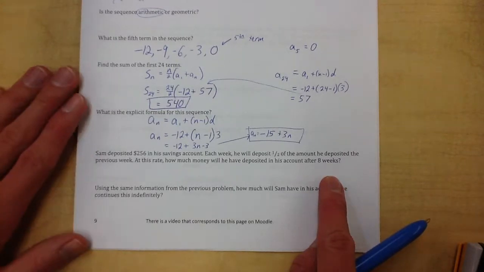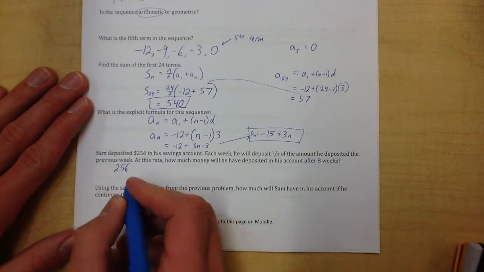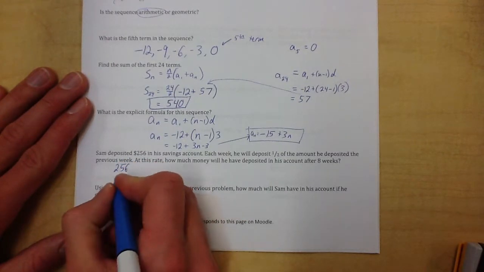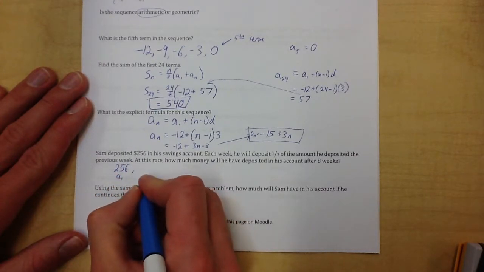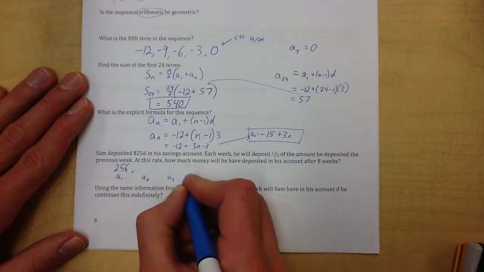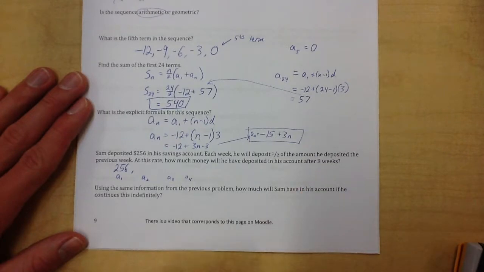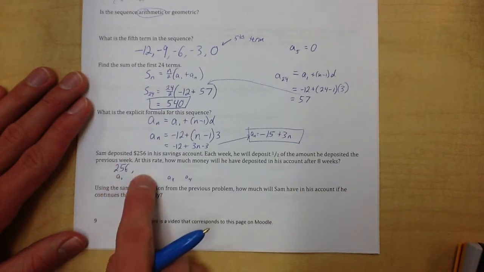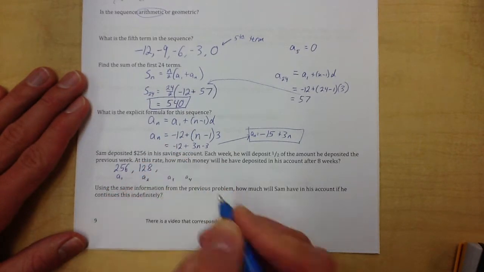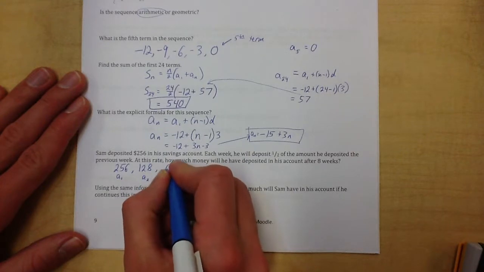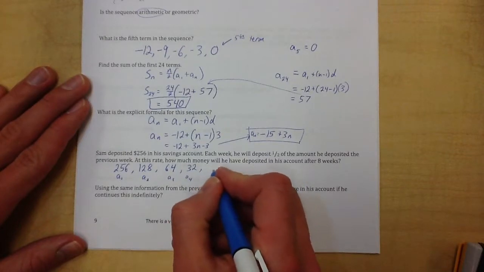Before we go too far with this, let's go ahead and start making the list. He deposited $256. This is A1. You can call it A, you can call it B, you can call it whatever letter you want to. So then he deposited half of that, and that's going to be A2, and then he's going to deposit A3, and then A4, and we could go to 8, but I'm not going to for reasons I'll explain in a second. So he deposits half of that the next week. So half of 256 is 128, and then he deposits half of that, and then he deposits half of that, and we can stop there because we kind of have a firm grasp on what's going on.